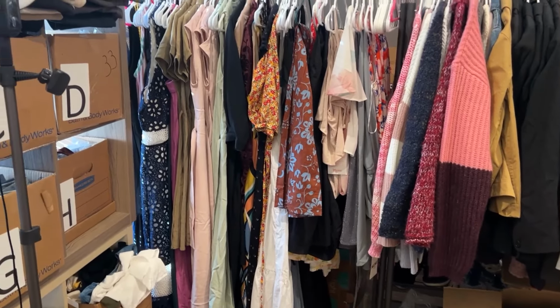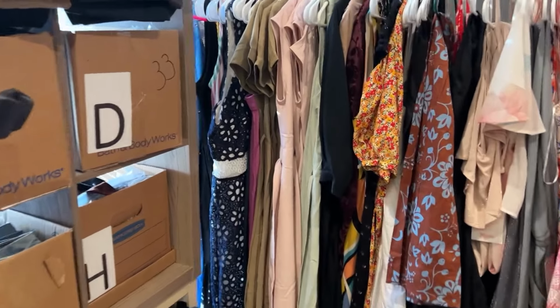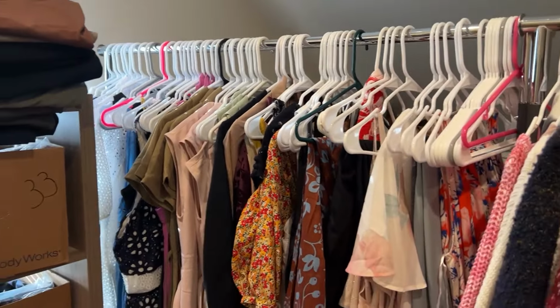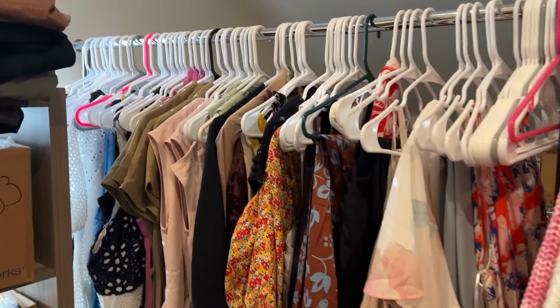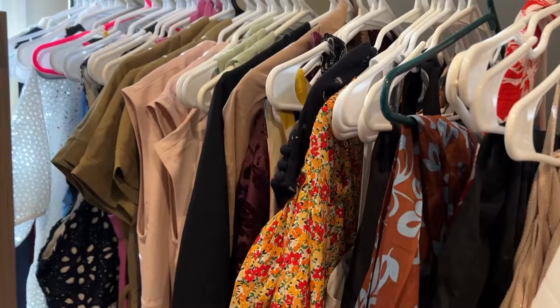Today is Tuesday, February the 6th, and today I did this whole rack, which was a beast. My quality control is on duty right now, so you may hear her in the background.